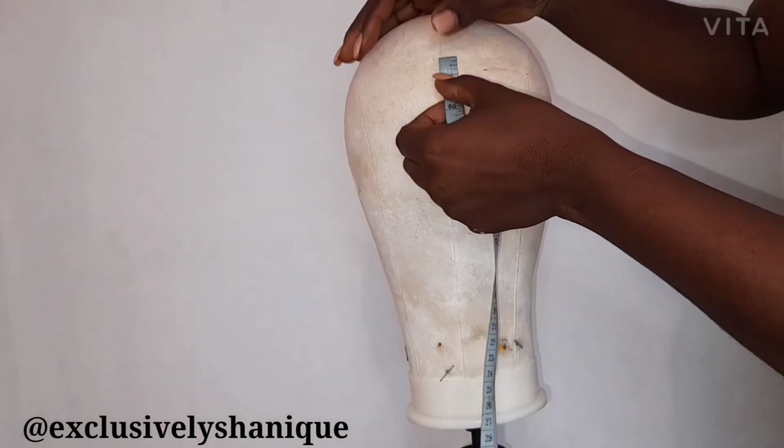Further on in the video, you will learn how to take the space out of the wig cap in order to make sure that it fits your client's head perfectly. So yeah, keep on watching.